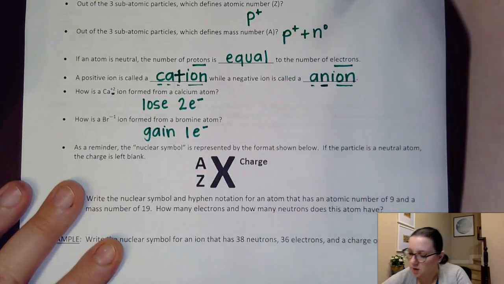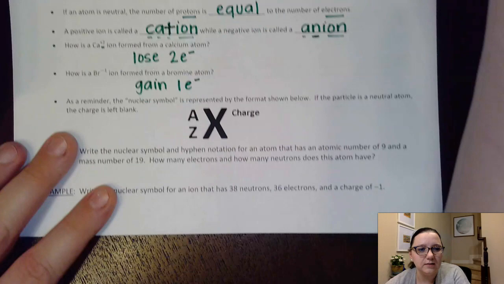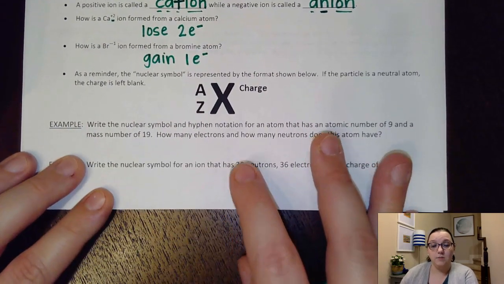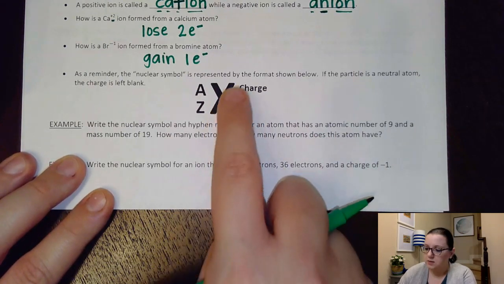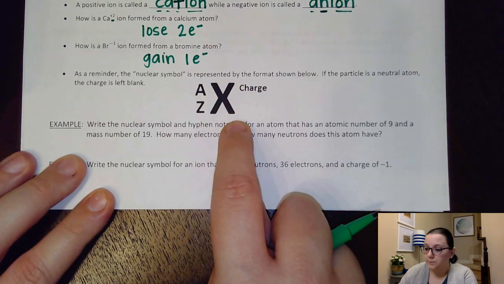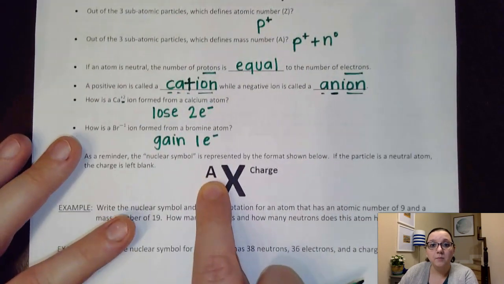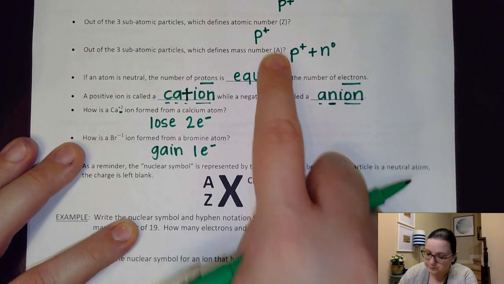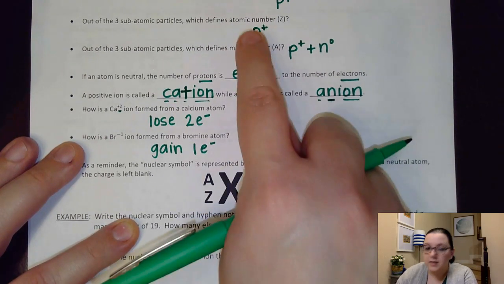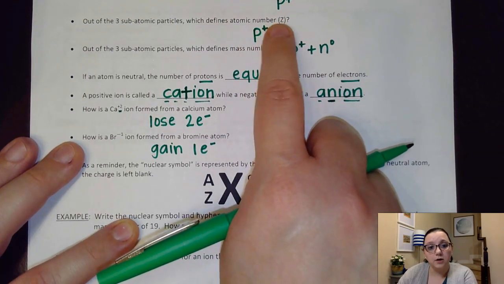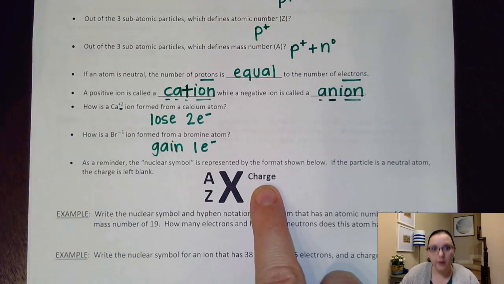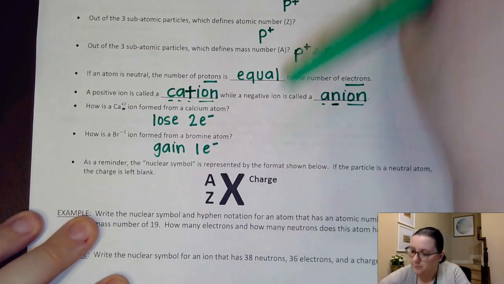Now, in pre-P, we talked a lot about this nuclear symbol format. It kind of gives us a lot of information about an element all at once. So you notice here our X represents our symbol. A, as defined further up here, was our mass number, so that bigger number goes on top. Z on the bottom is the atomic number, so our proton count goes below. And then if we have a charge, if we have a cation or anion, I would put that charge there. If I have a neutral atom, I would just simply leave that blank.